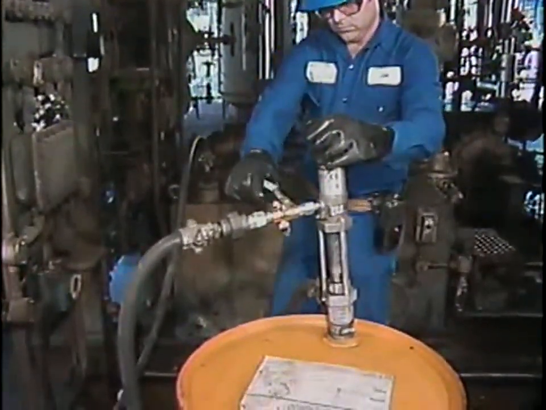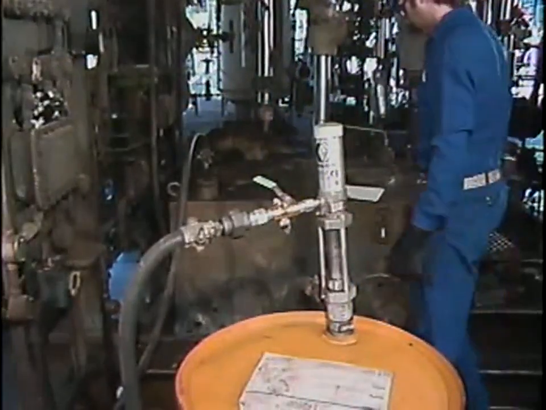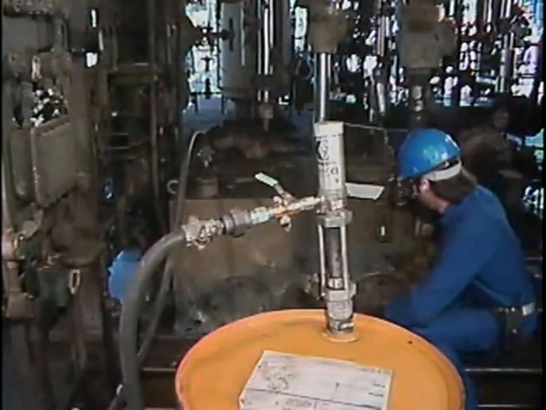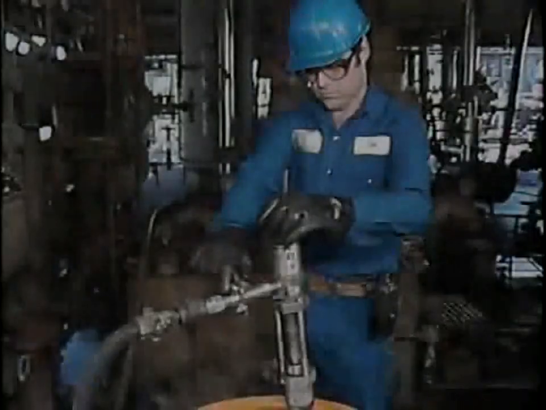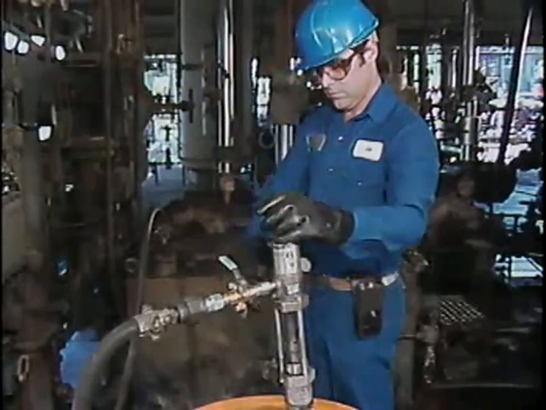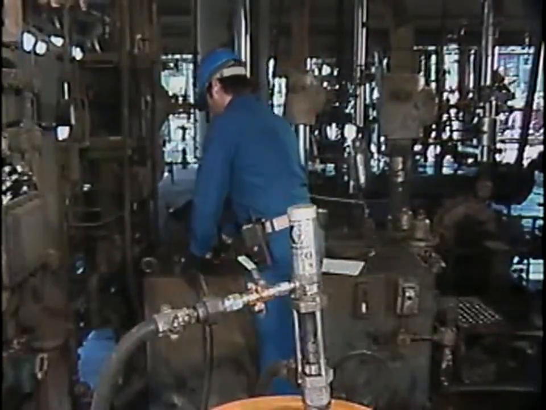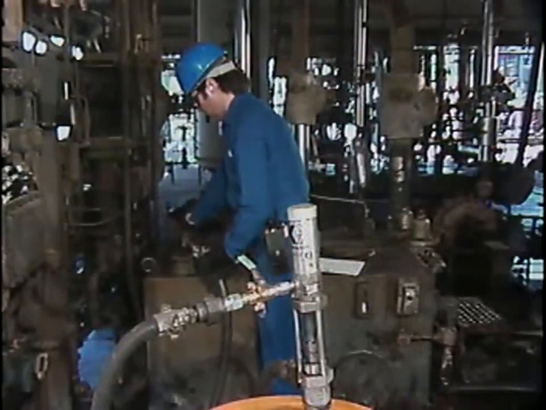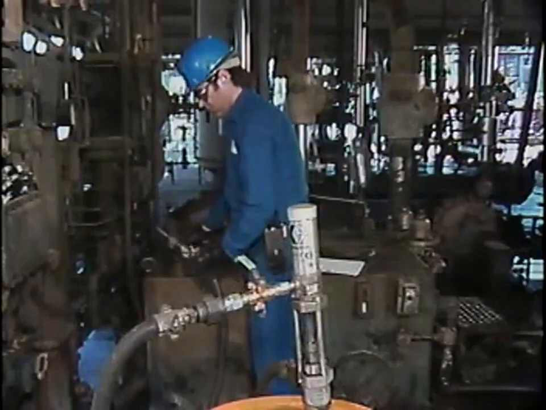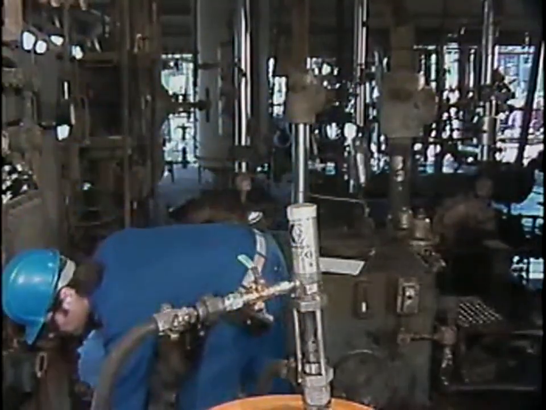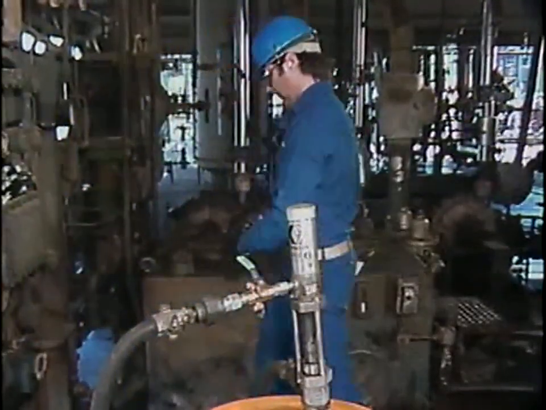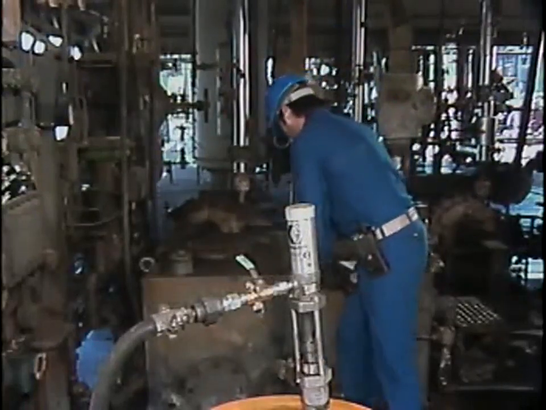As the oil is added, the operator watches the level indication. He shuts the pump off when the level reaches the normal range. It's a good practice to note when oil is added and how much. If oil has to be added frequently, it probably means that an oil leak has developed somewhere in the compressor system.